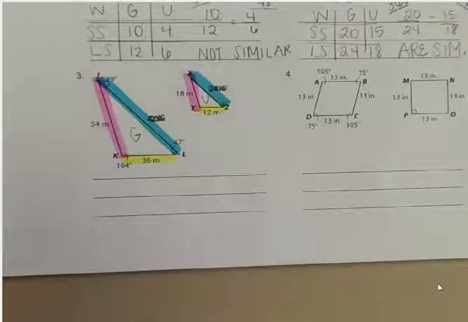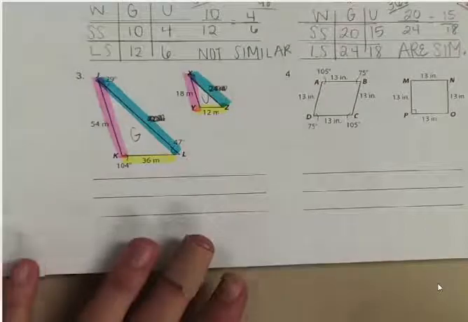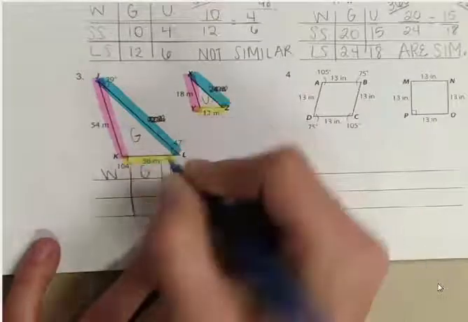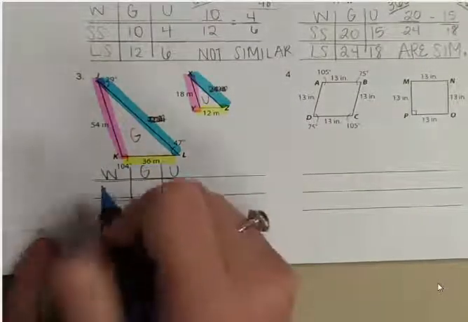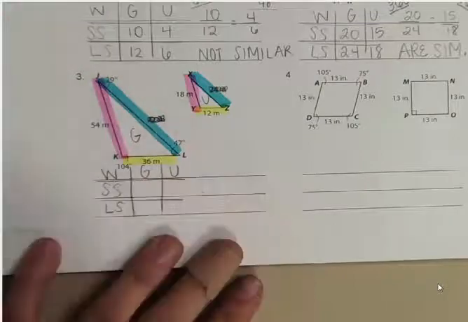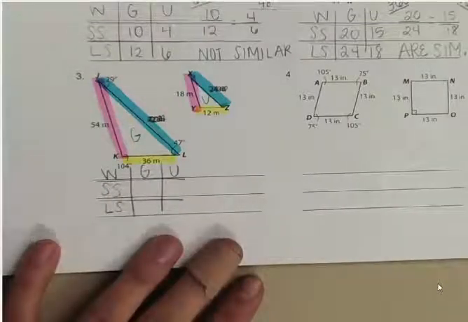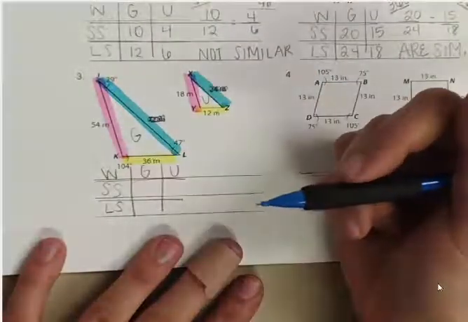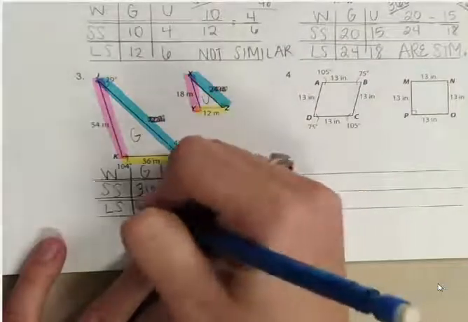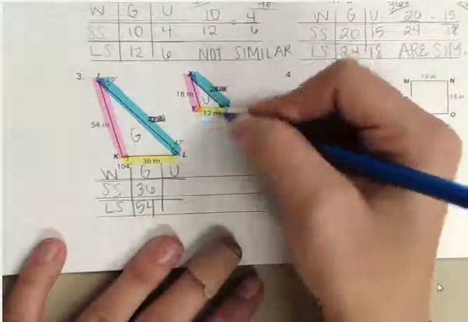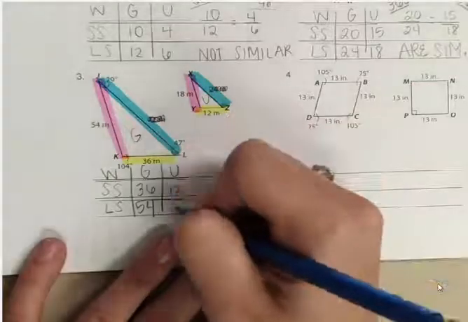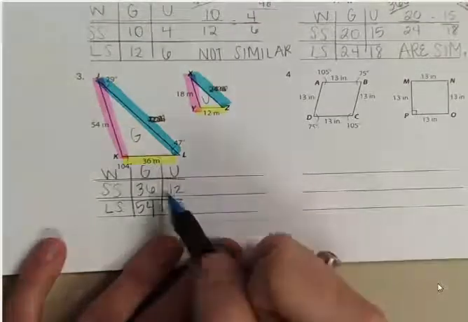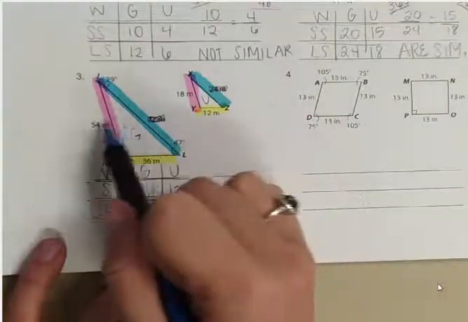So, we know we're going to do WGU because when we do similar figures or shapes, we always compare with the WGU. Short side over long side, that's going to be memorized in a little bit. Alright, in my given shape, which side is my short side? Between 36 and 54, good, 36 is short and 54 is my long side. In my unknown shape, which one's my short side? Good, 12 and 18. You should also see that 12 and 36 are corresponding, and 54 and 18 are corresponding. Okay, now what do we do? Good, you pull it out and set up a proportion.